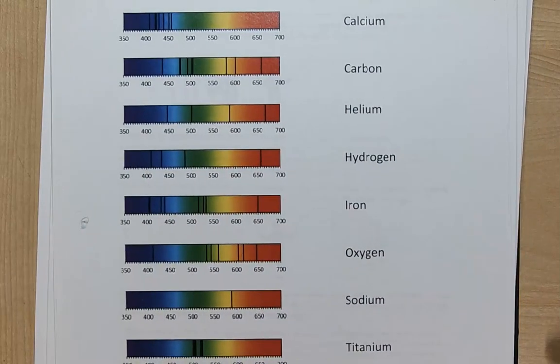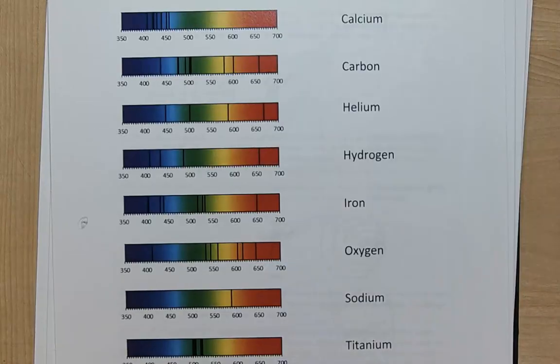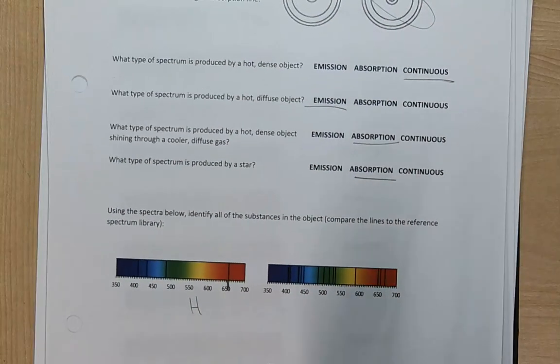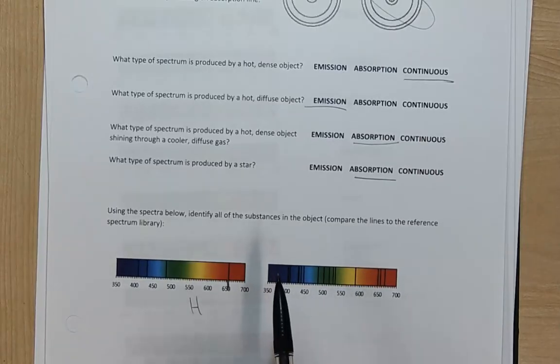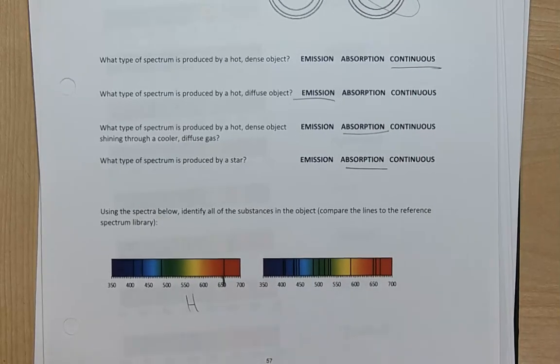Okay. So if there isn't one element giving us all of these lines, none of our spectra here have all the lines that we're seeing in that star. If it's not one element, then it must be more than one. There must be a mixture, because if you have more than one element in your gas, then you're going to get all the lines from all the gases that are present. So we must be looking at more than one element making this more complex spectrum.